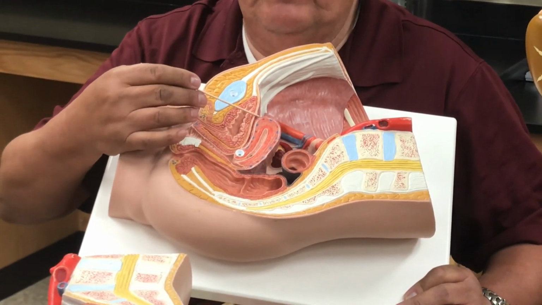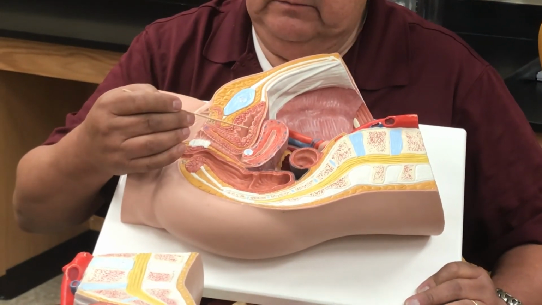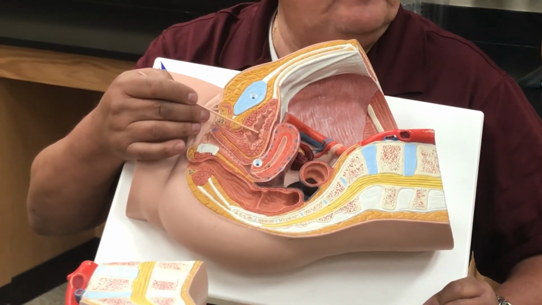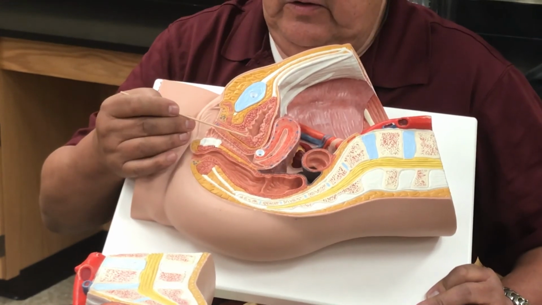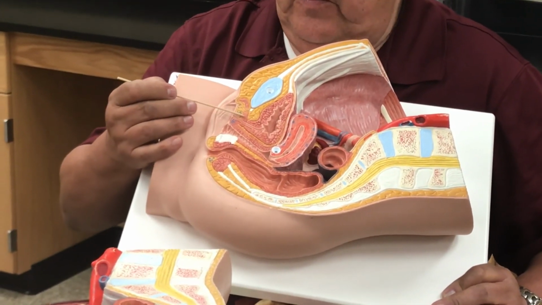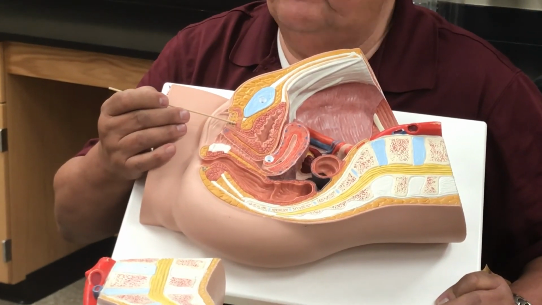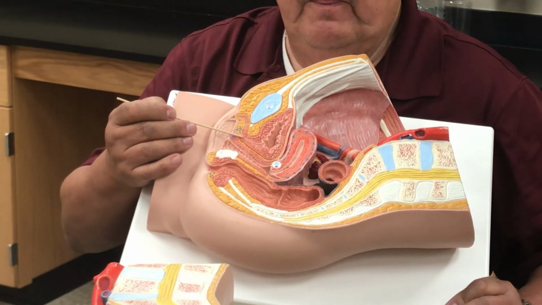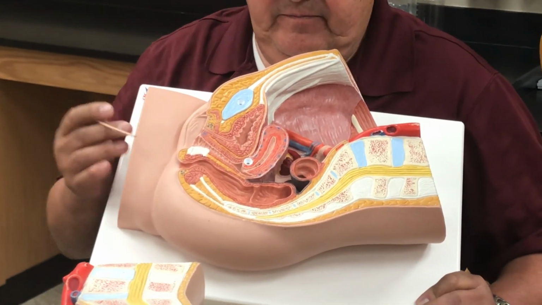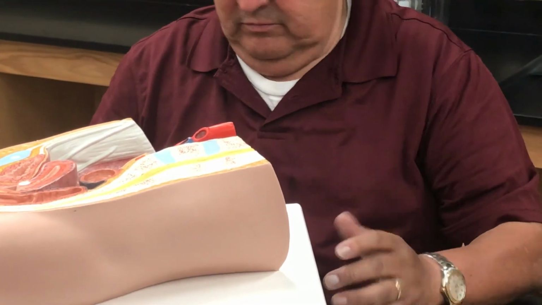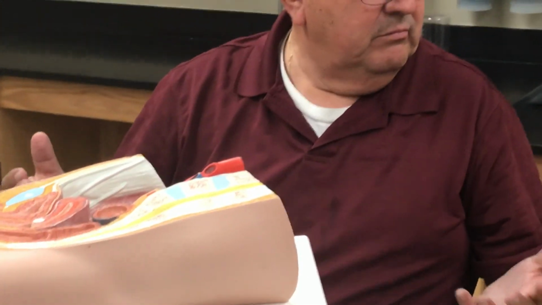This is the urinary bladder. I knew I was looking at it upside down. This is the urinary bladder. It has the detrusor muscle. Right there in the neck of the bladder is the internal urethral sphincter. Right here in the urogenital diaphragm is the external urethral sphincter, skeletal muscle. Okay? That's it.